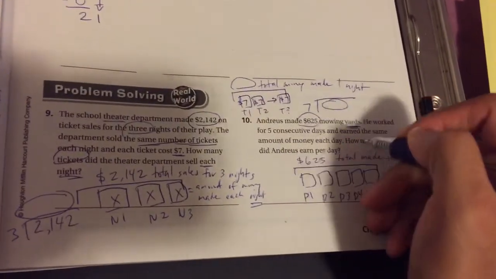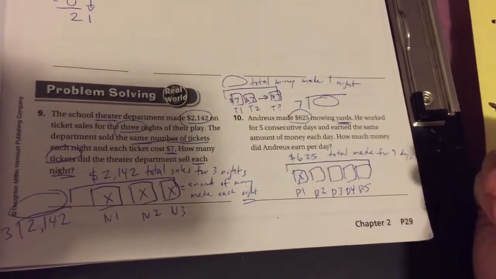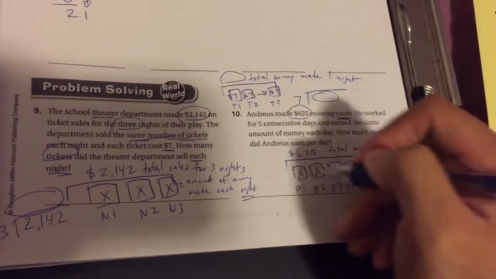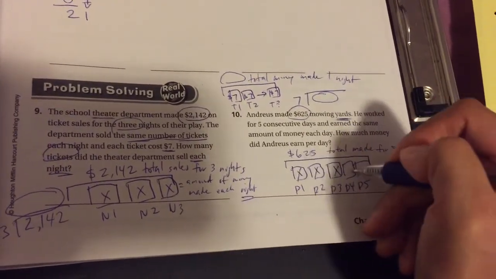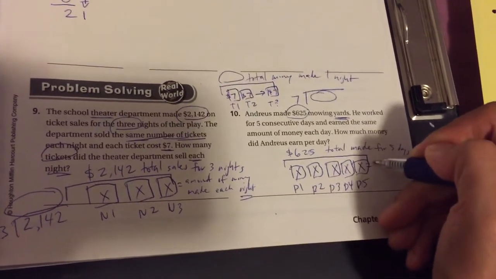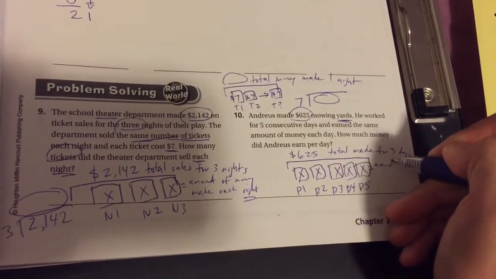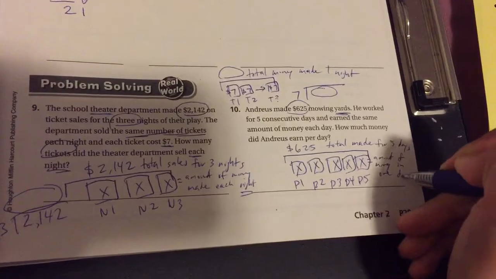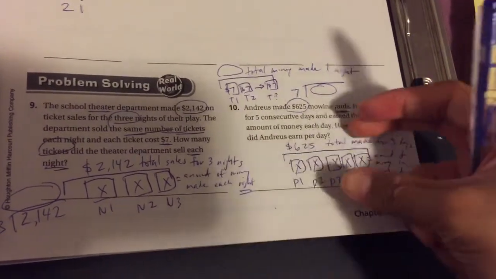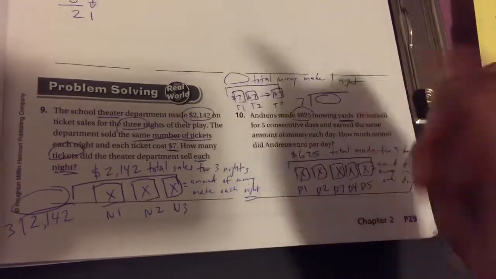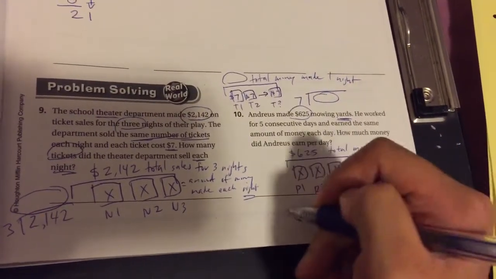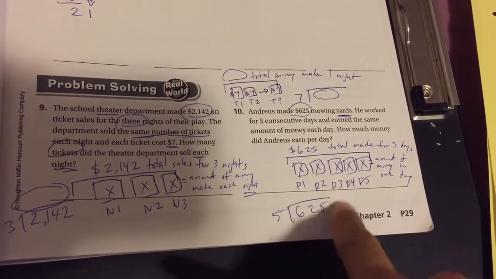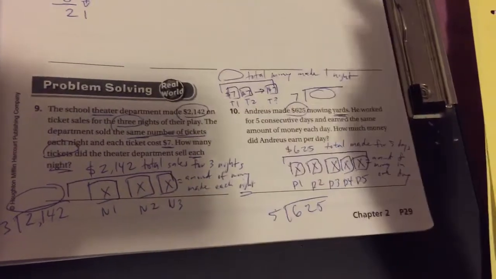Now the thing is, you don't know how much he made on day 1, so that goes X. You don't know how much he made on day 2, but it's the same amount, so it's going to be the same letter. You don't know how much he made on day 3, so it's the same amount, same letter, same letter, same letter. And the X represents the amount of money in one day. Based on this picture, you have a total, and you're getting smaller. And you're repeating the same number. So what you're going to do is 625 divided by 5. The 625 total amount divided by the 5 consecutive days.